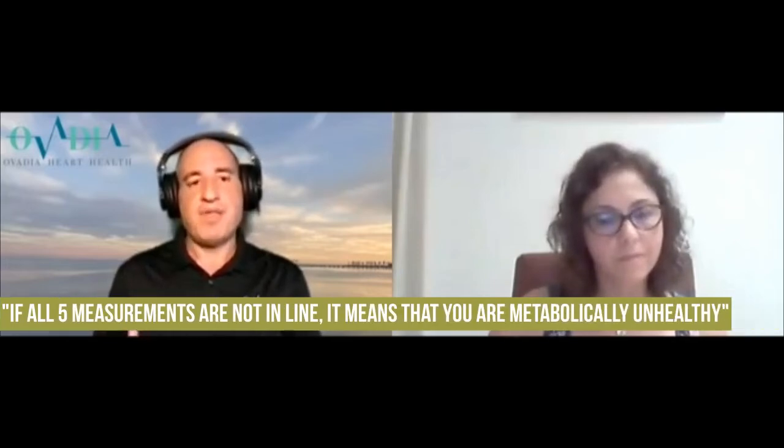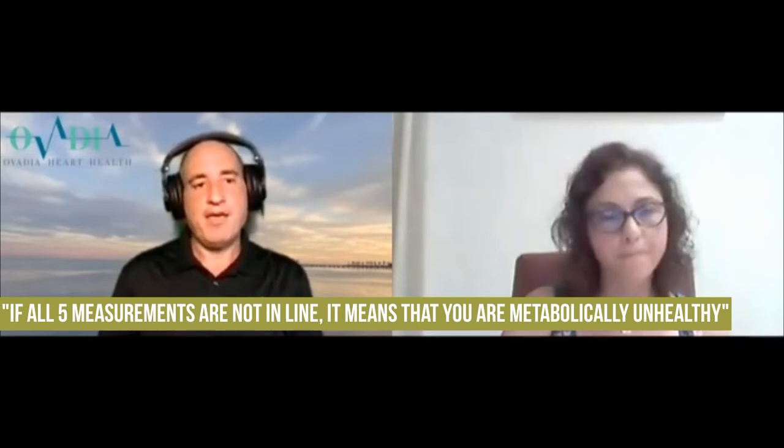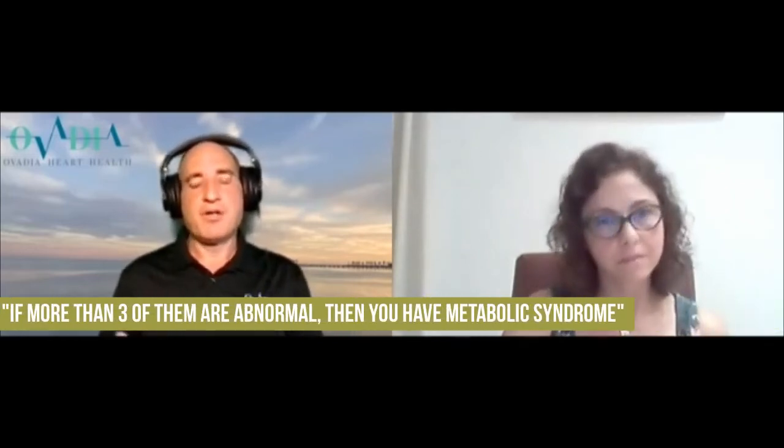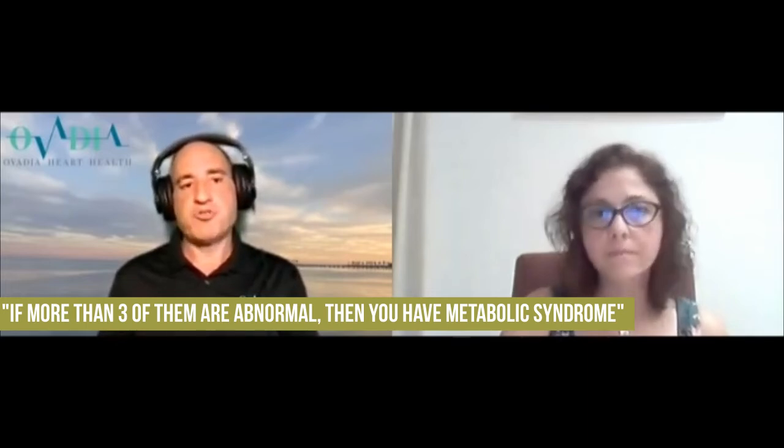So those are the 5 measurements, and I suggest that everyone know those numbers. If you go to your doctor and he or she is not checking those things, those are the numbers you need to know. If they are not all in line, that's a warning sign. If 3 or more of them are abnormal, that actually diagnoses you with what we call metabolic syndrome.